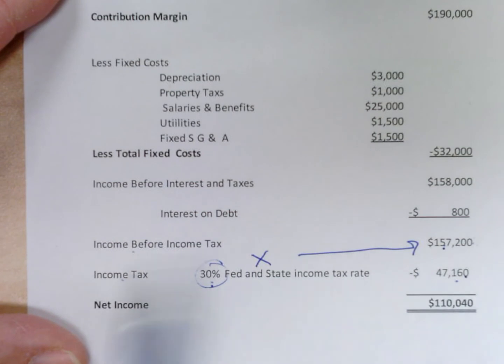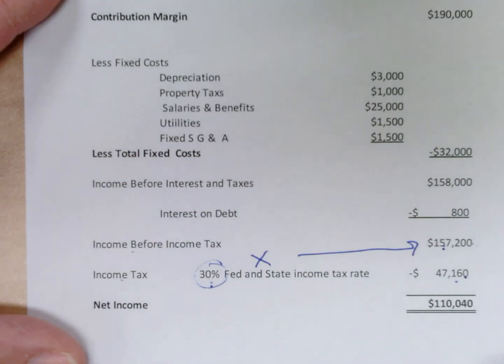So subtract income tax, and we're left with bottom line net income, and of course you could compute that as a percent of sales. And that's also a commonly used number to gauge performance from one period of time to the next, the rate of return on sales, which would be net income divided by sales for that same time period.